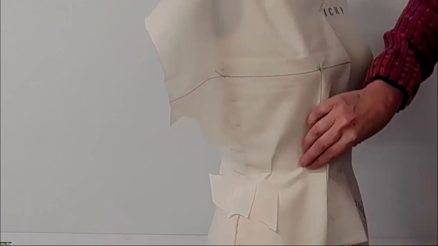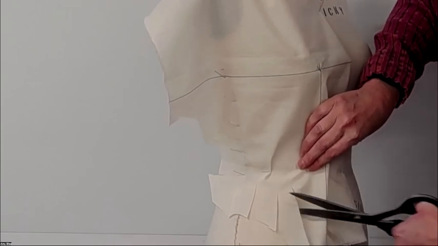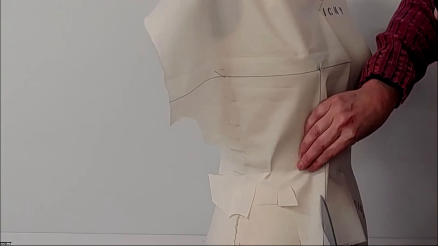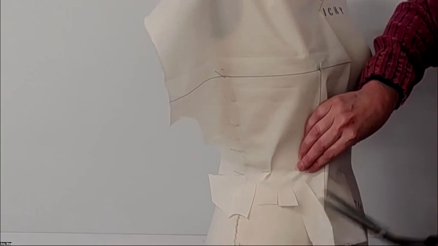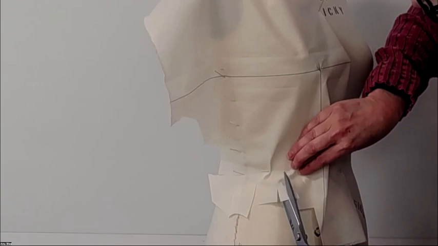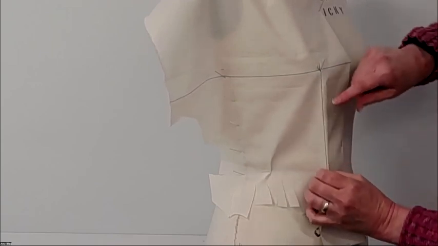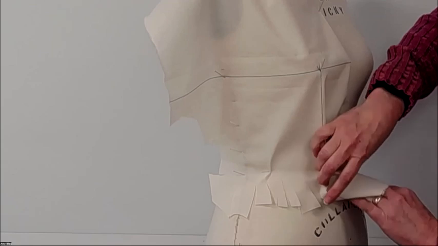I can't take my dart yet, because the muslin's pulling, I need to trim it a little bit. I need to release the tension. This is releasing the tension, so I can have a nice flat surface. And this dart, I want it right on my princess line.